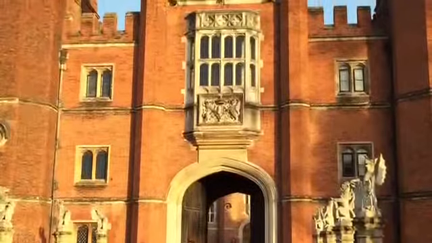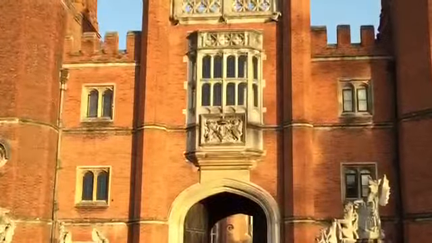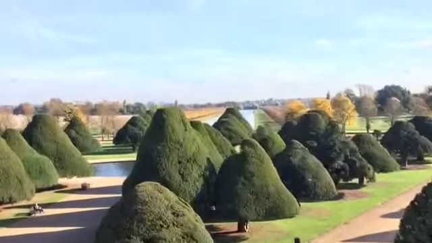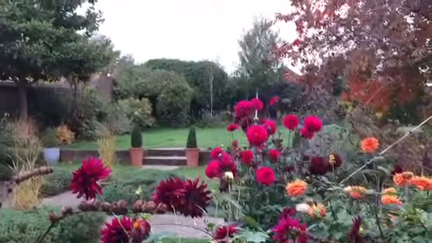Our KLC tutor, Catherine Hetherington, a garden designer, explained that whether you're gardening in a palace or something more middle-sized like our garden, the principles are exactly the same.